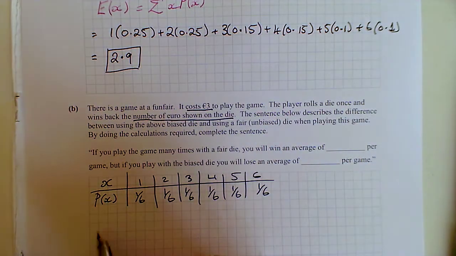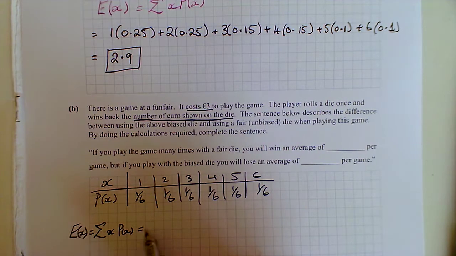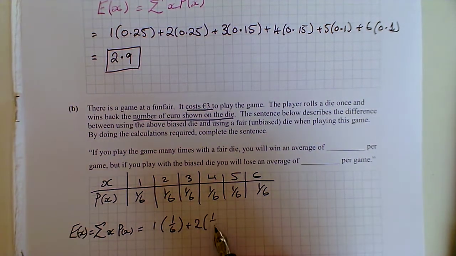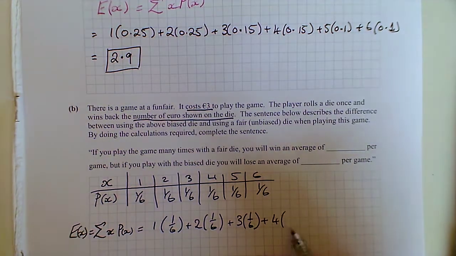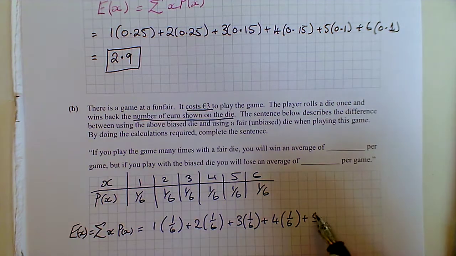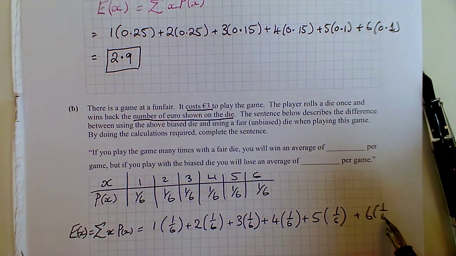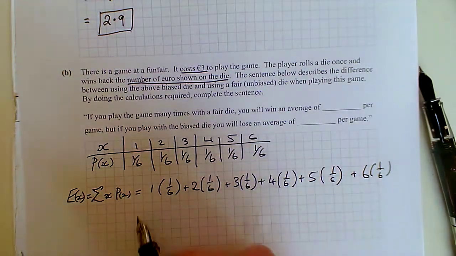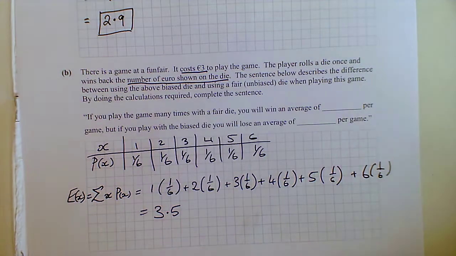I would use, so the expected value of my fair die is going to be 1 by a sixth plus 2 by a sixth plus 3 by a sixth and so on, plus 5 by a sixth plus 6 by a sixth. And I happen to know this one. It works out to be 3.5. So that's the average value.